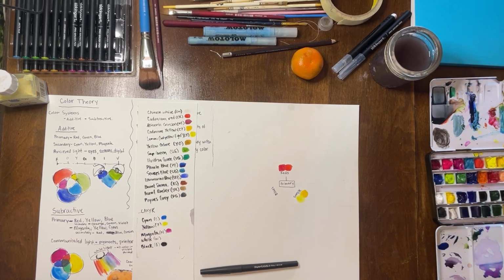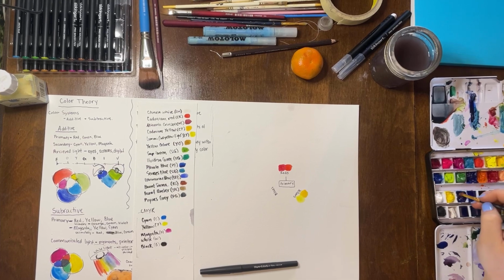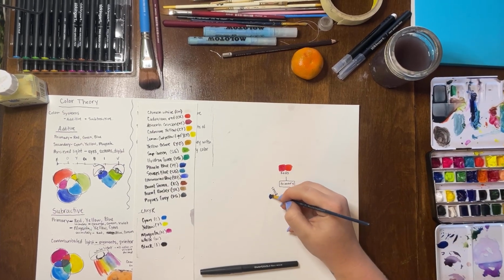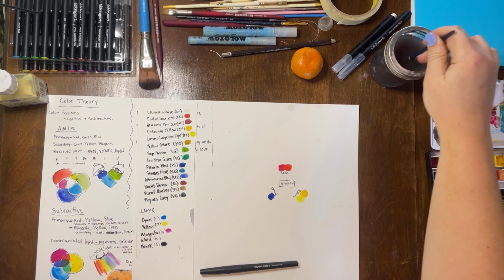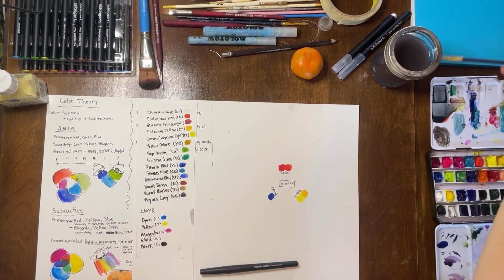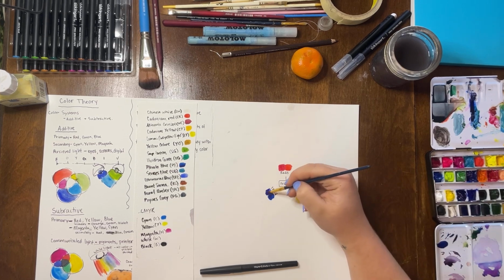And then you're going to take phthalo blue and put that towards the yellow. And then you're going to take the ultramarine blue and put it towards the red.